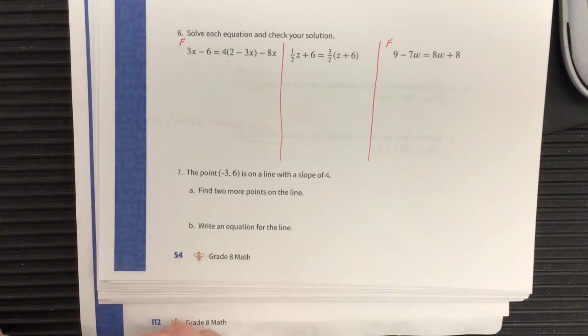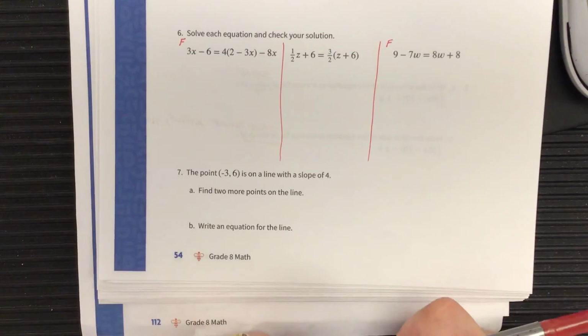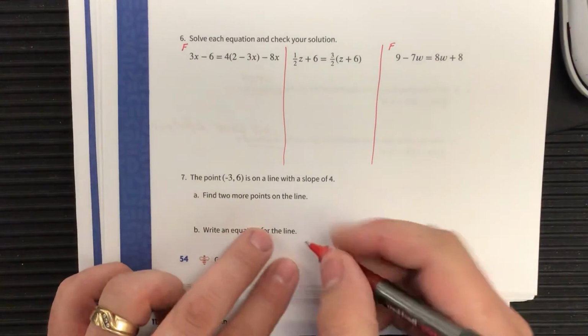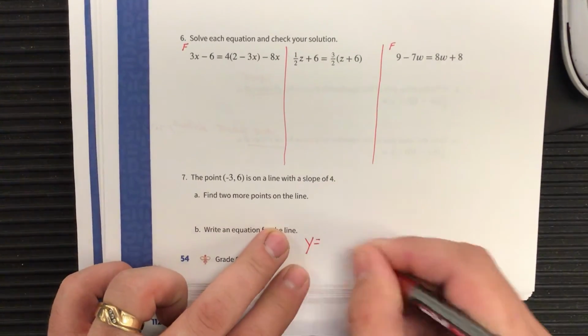It gives you a point and gives you the slope. Find 2 more points on the line. So if it was me, I'd probably graph it. Find 2 more points on the line, then write an equation. The graph should help you with that.